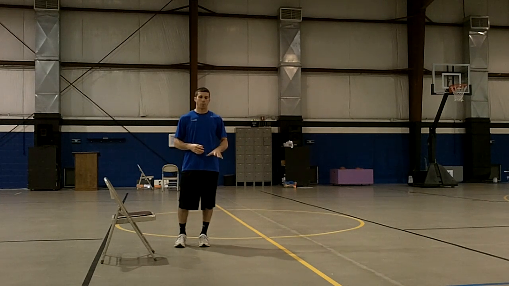I do want to emphasize the point, though, that we want to be really smooth when we're doing these. Loosen up. Don't be so tight when you're doing a low-level plyo exercise.